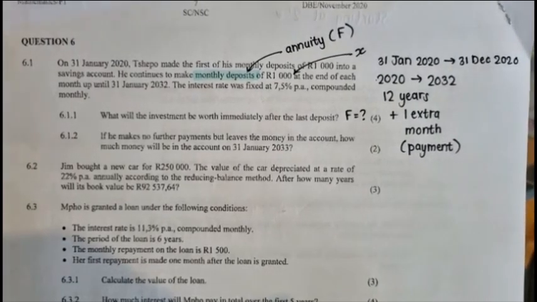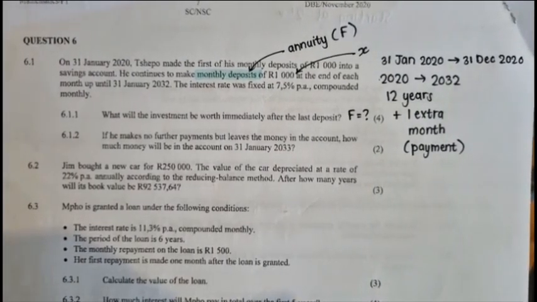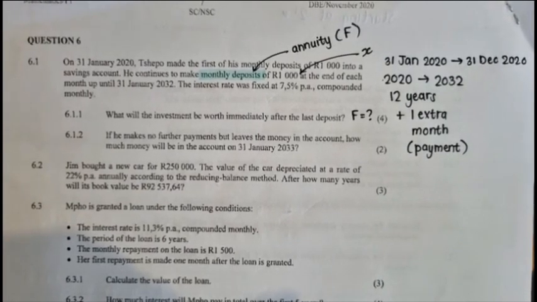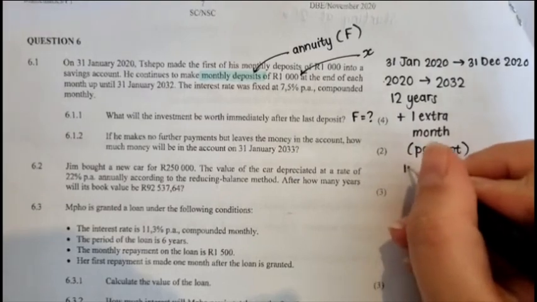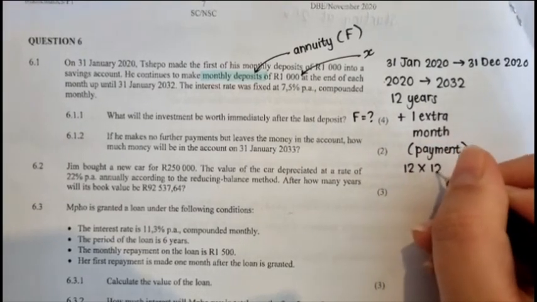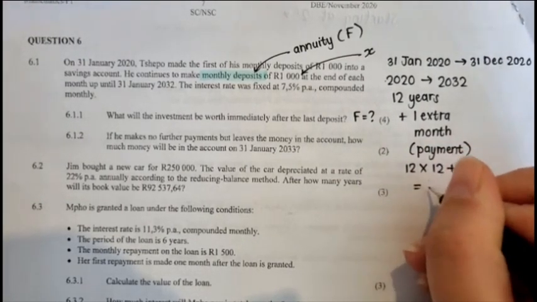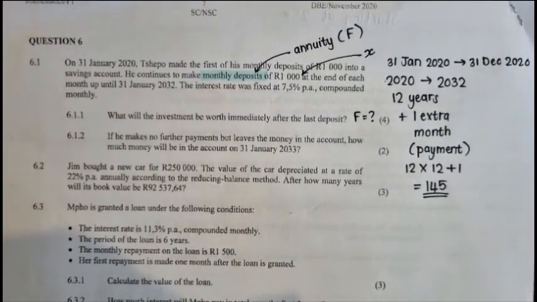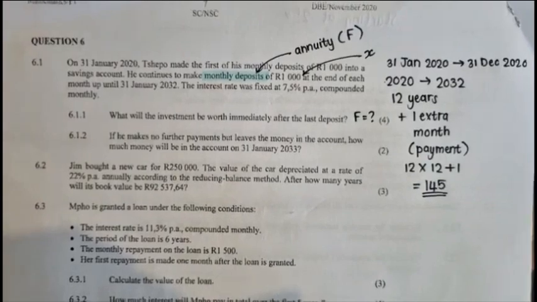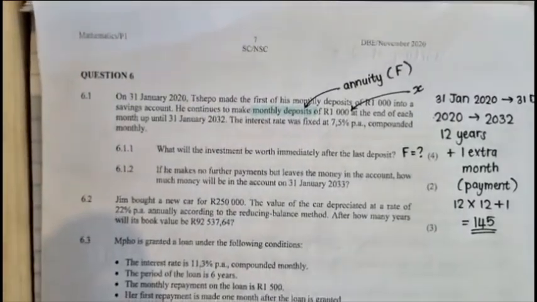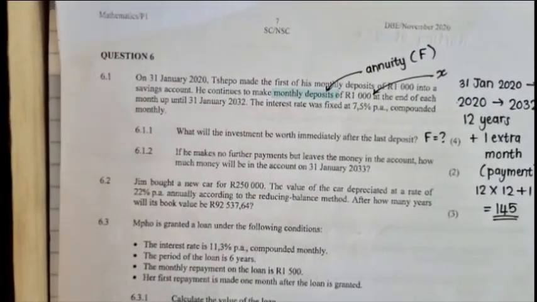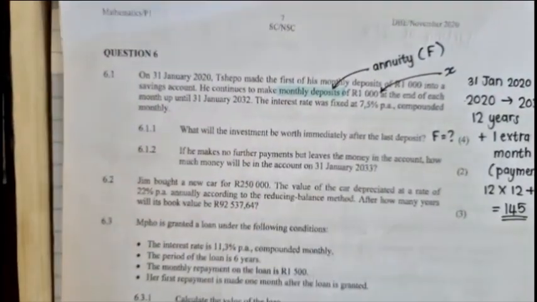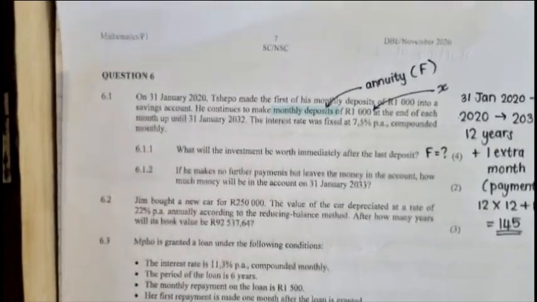Okay, I hope that makes sense. So how many payments is he actually going to make? He's actually going to make 12 times 12. So 12 payments a year for 12 years plus 1. So he's actually going to make 145 payments. And that is the trick to this question, because his last payment is not on the 31st of December of the previous year. It's actually on the 31st of January of the next year. All right, so that is important.